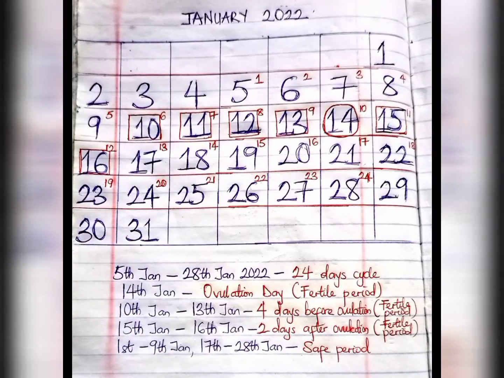So here's an example. For example, this lady saw her menstruation on the 5th of January and the next on the 29th of January 2022. There are 24 days in between, so she has a 24-day cycle. Her ovulation day is on the 14th of January, and she's fertile on this day.